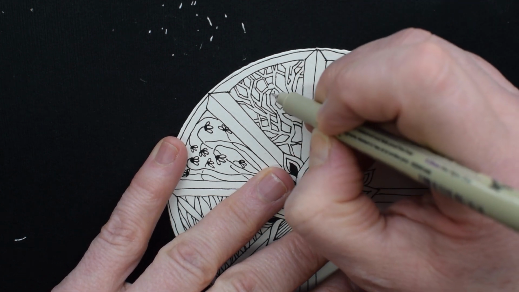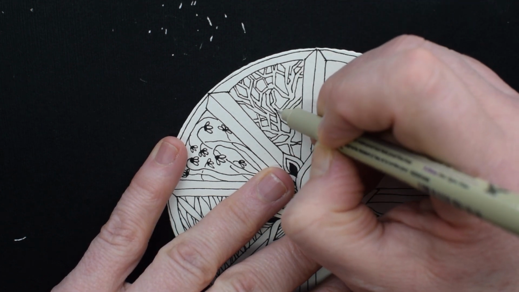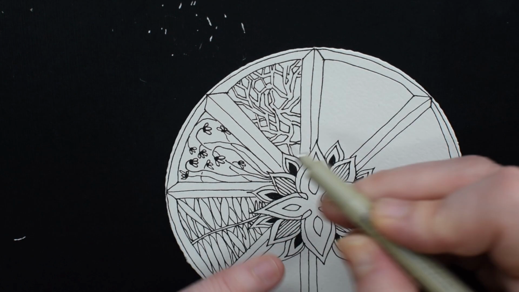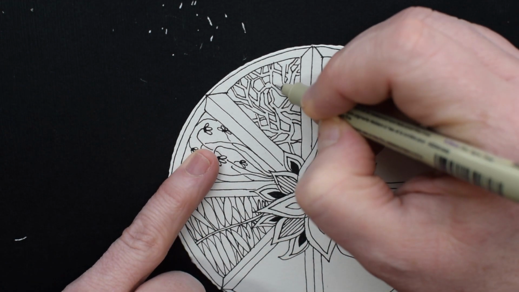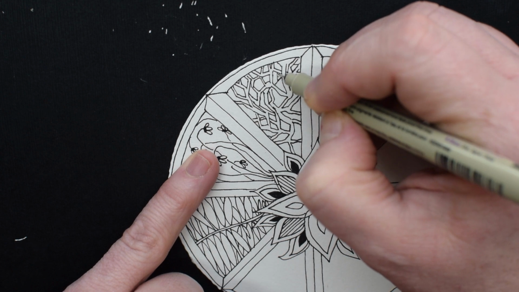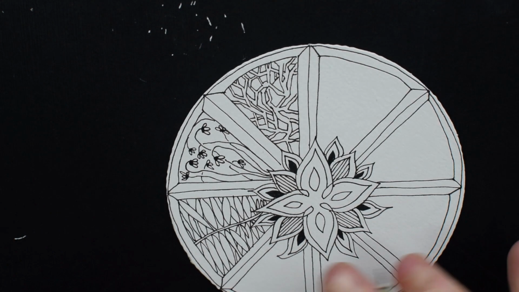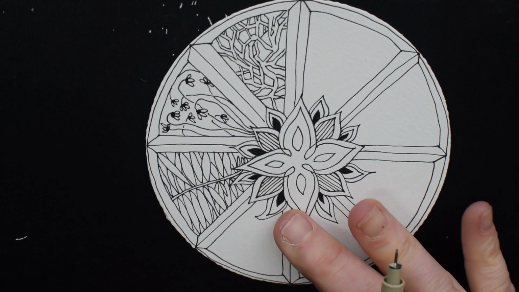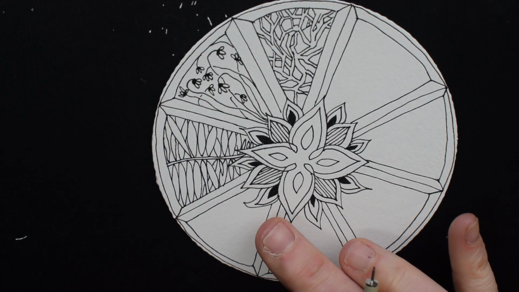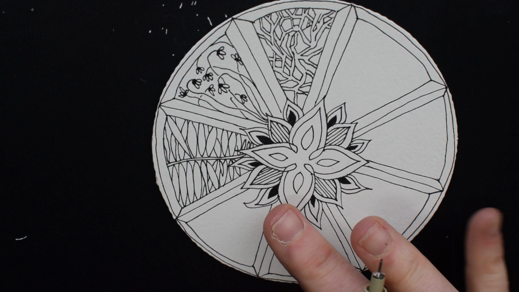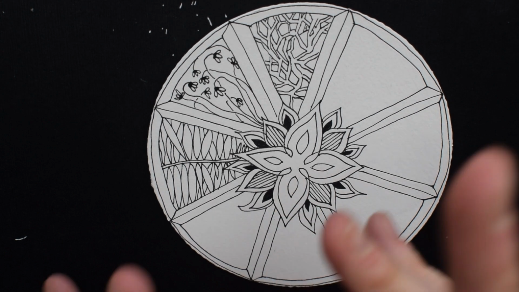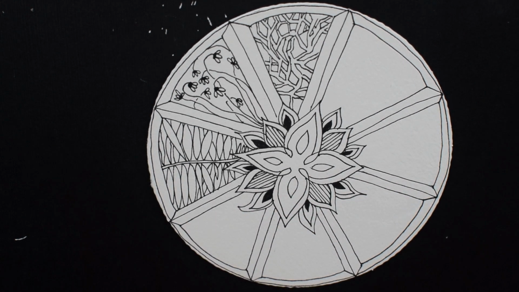Let's see where I am here. Branch off there. It doesn't have to all match up either. It really doesn't. Just draw the lines. You know, that's what it is. It's really all it is, a very organic looking branchy space. It could also be something from underwater, like some kind of water plant.